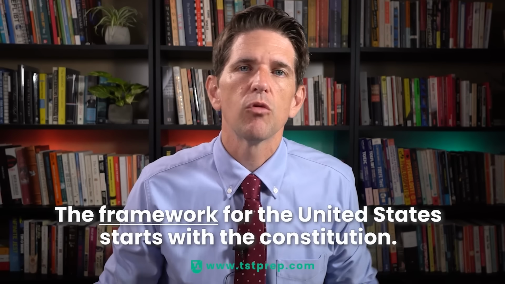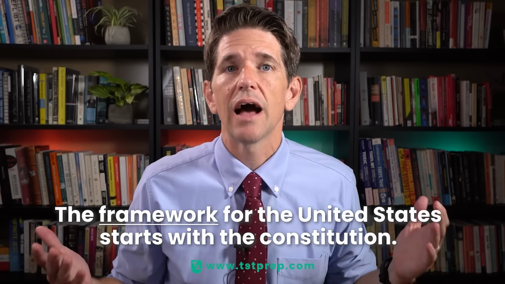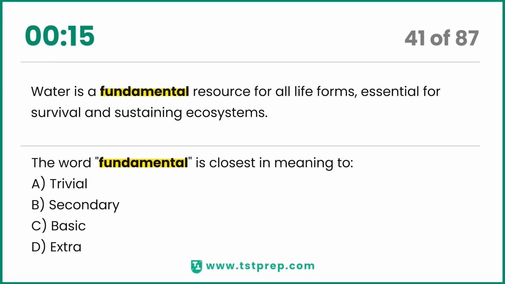I hear about this a lot in government and politics, and you could think about it like the framework for the United States starts with the Constitution. That is their document that's a framework for the way the government operates. All right, so you'll hear it a lot when talking about business or government: framework. Next one.